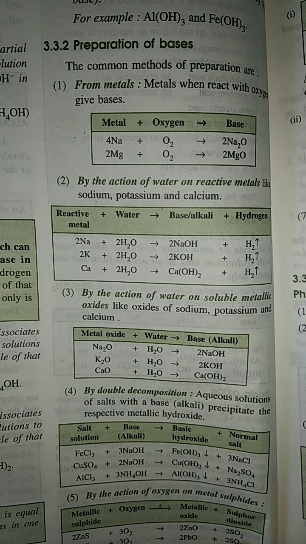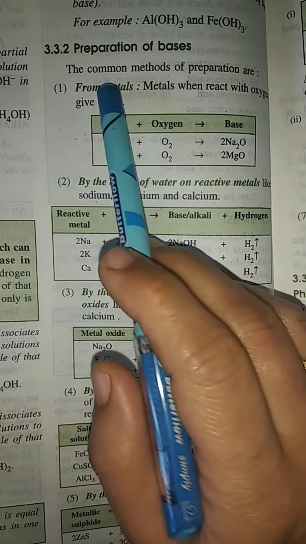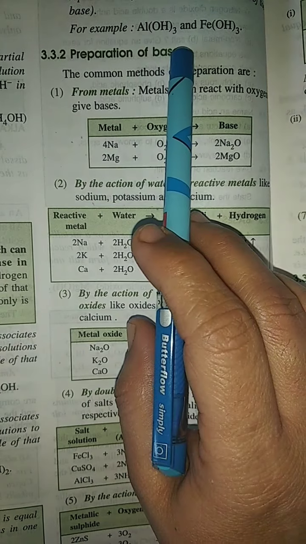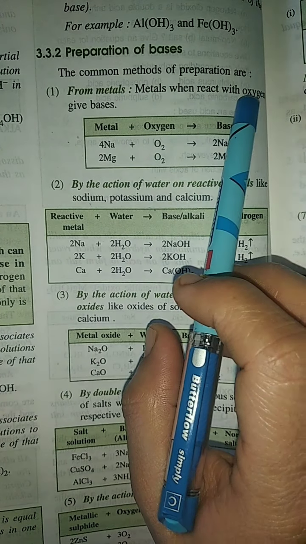Hello students, in video number 19 we have studied introduction of bases and classification of bases. In this video we will study preparation and properties of bases. First let's start with preparation of bases. There are various methods to prepare bases.